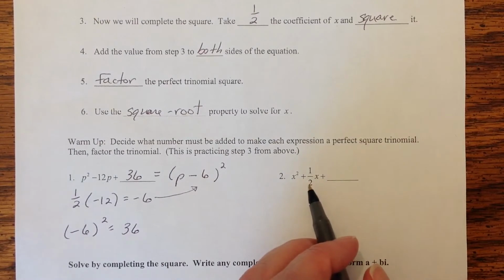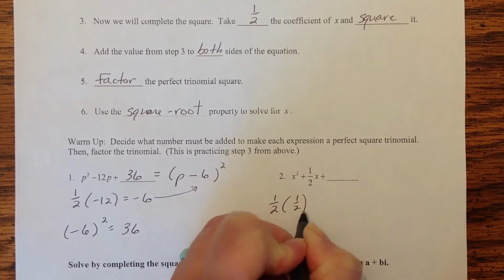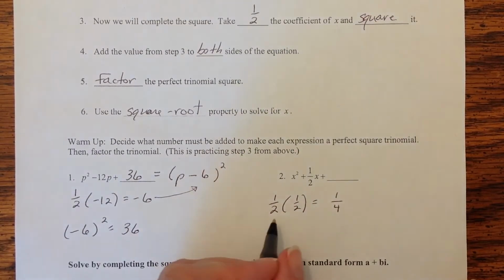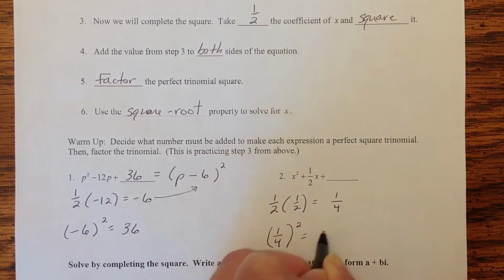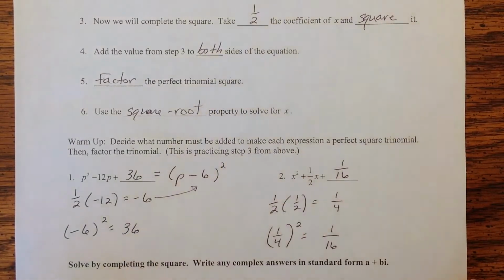Take half the coefficient of x. So we want to take half of 1/2, which we multiply across and get 1/4. And then to finish step 3, we want to take 1/4 and square it. So we take 1 times 1, 4 times 4. So the number we're adding on is 1/16.